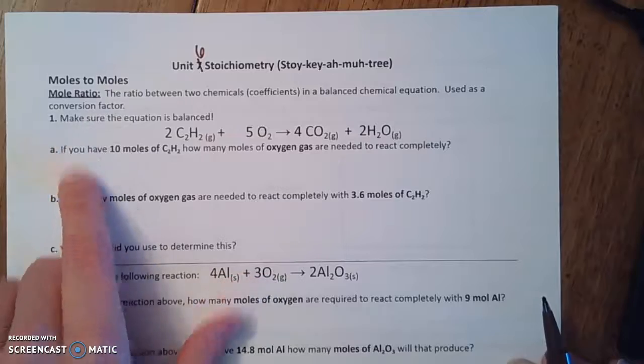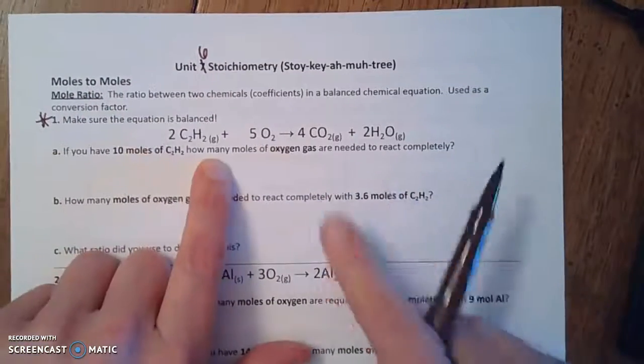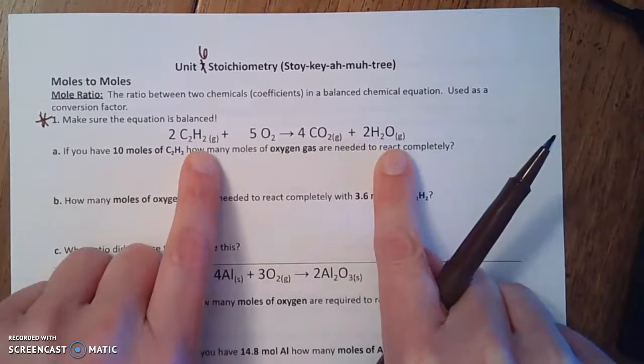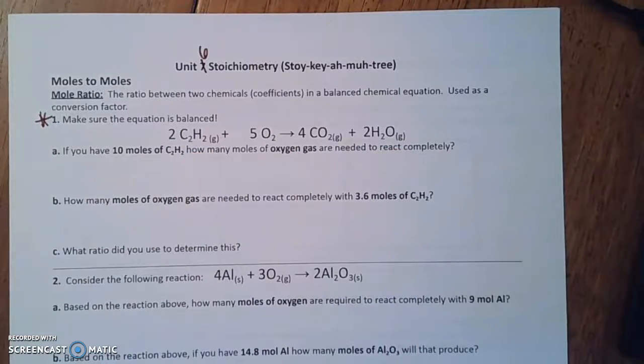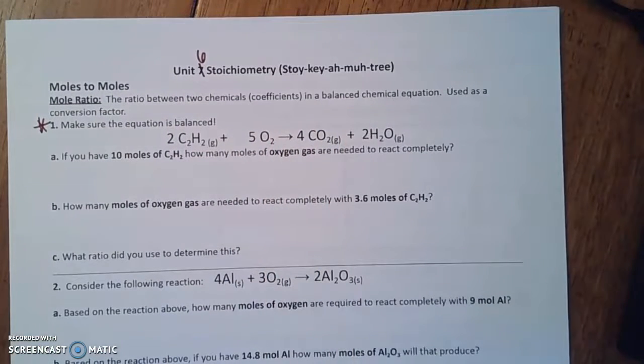So number 1, and this is the most important thing, is you always want to make sure that your equation is balanced. And I'm going to tell you this, if it has numbers in front of it, we have balanced it correctly. Okay? If there's no numbers in front of it, like all of these are gone, then you probably might want to see if it's balanced. Okay?